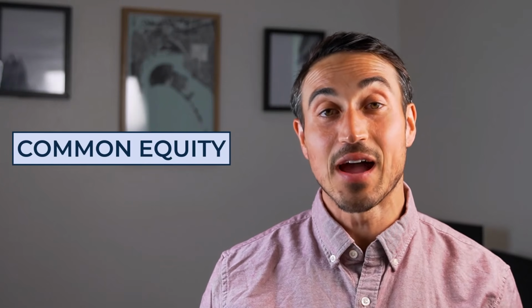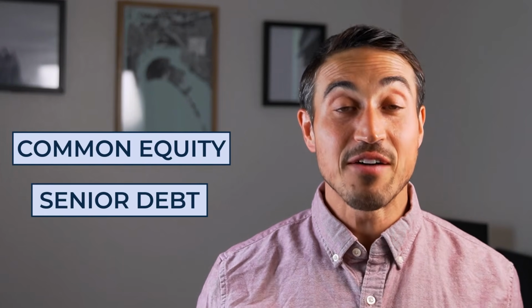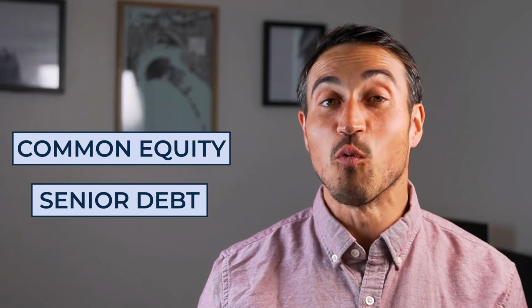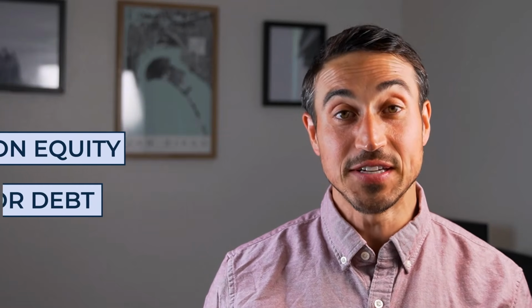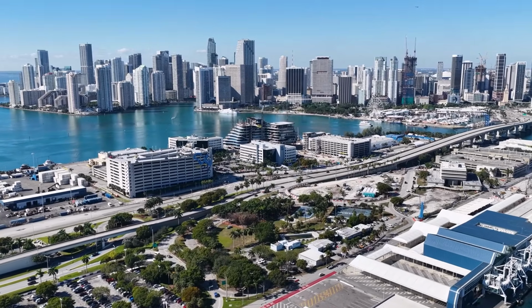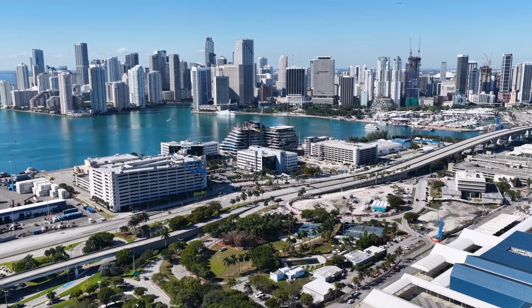Now, again, most commercial real estate deals are funded exclusively with common equity and senior debt, so every available capital source out there won't come into play on every single deal, but these are the most common funding options that you'll see throughout this industry.